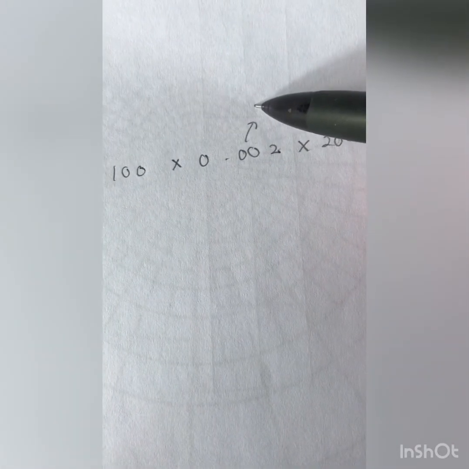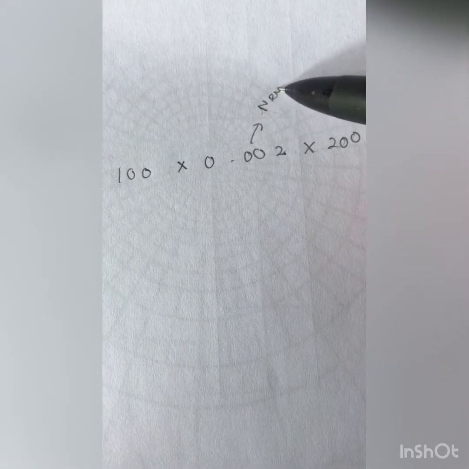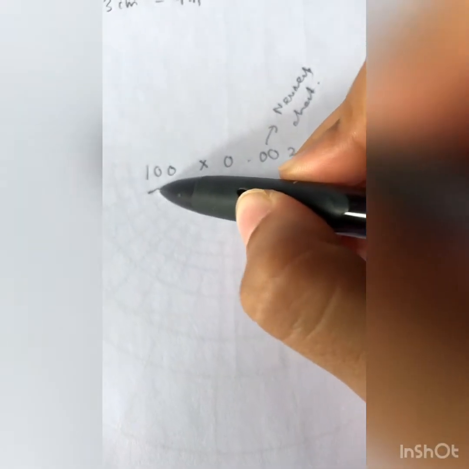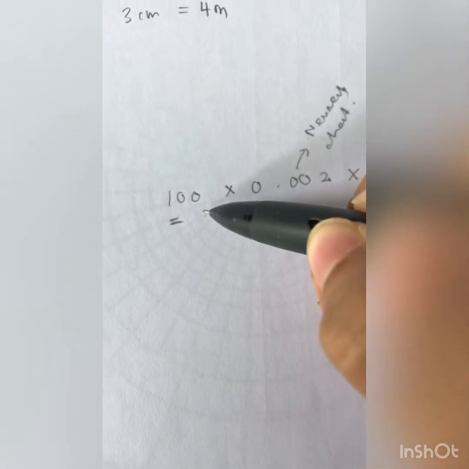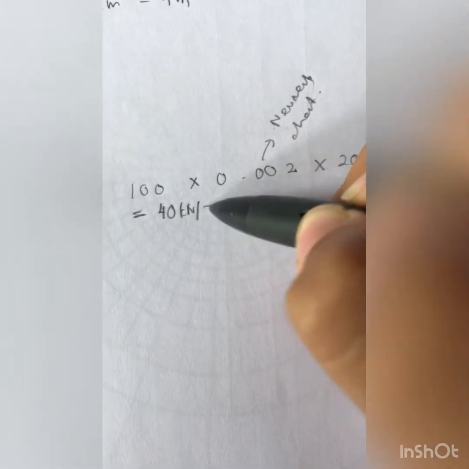For the squares we get 100, and I multiply with 0.002, and I also multiply with 200. How can we get this? We see it in the Newmark chart. Alright, so we calculate it. The total that I get is 40 kilonewton per meter square.